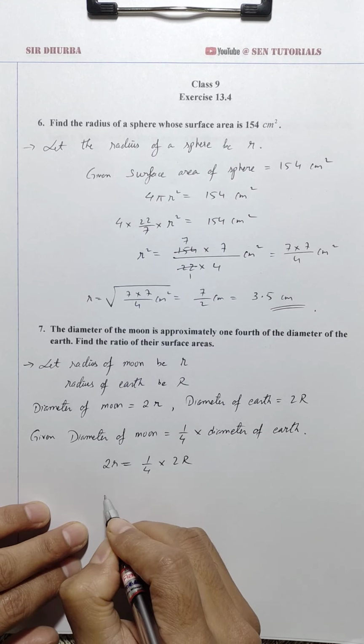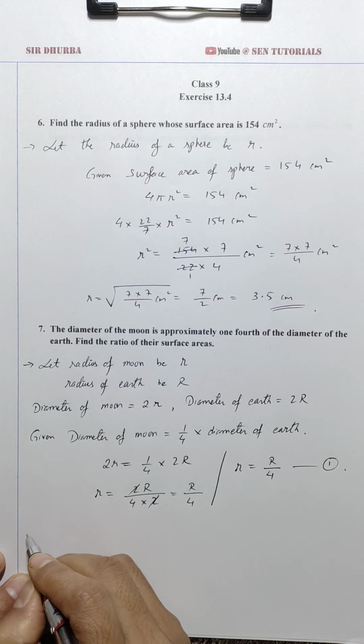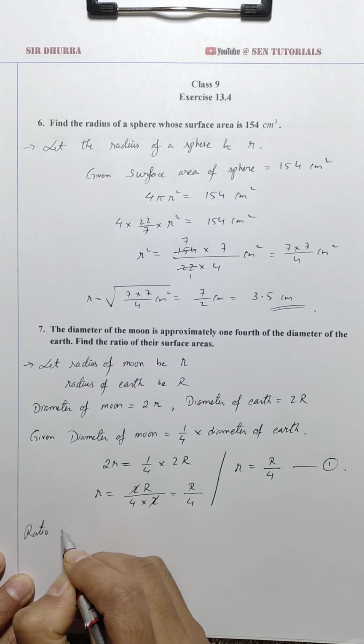So let's try to get a relation from here. So 2r by 4 into 2 capital R, cross multiplying, I'll bring it down there. So 2 cancels. We have R by 4. That means r is small r. The radius of the moon is equal to 1/4 of the radius of the earth. From this equation, we get this relation. We will need this. Now the question is, what is the ratio?